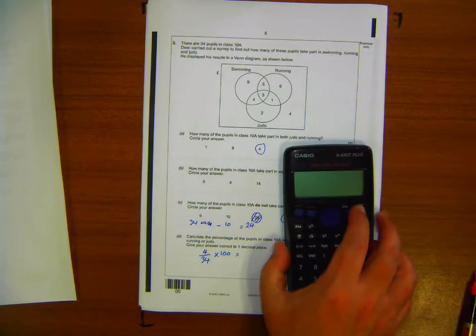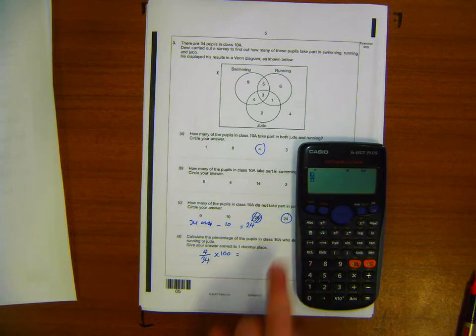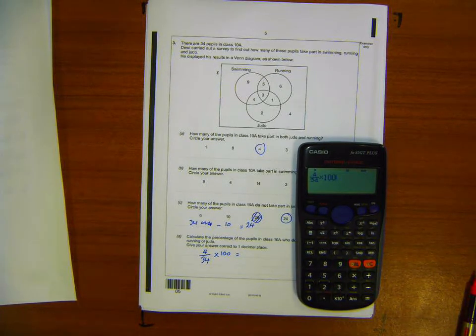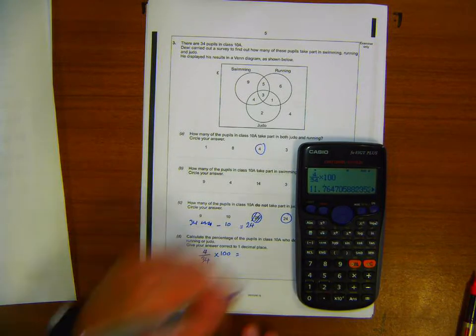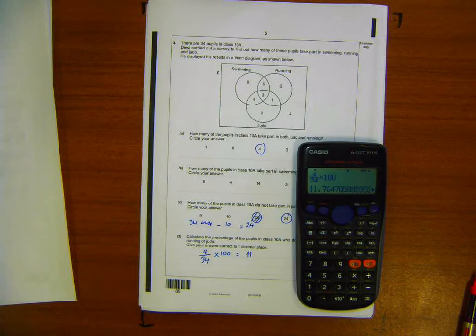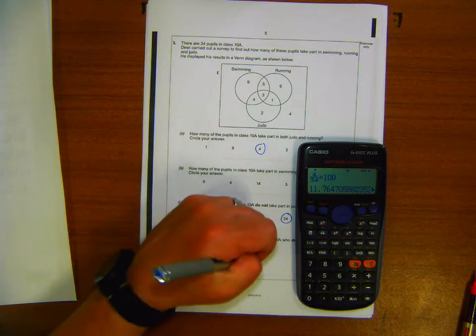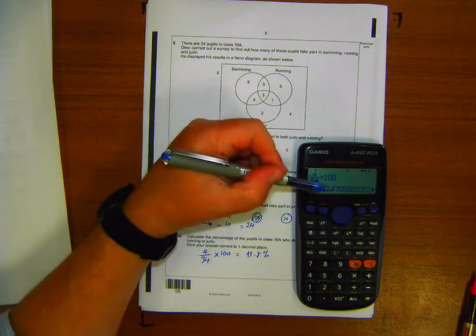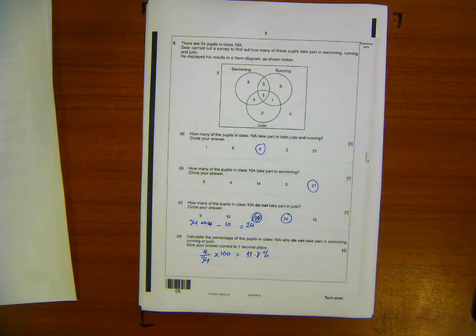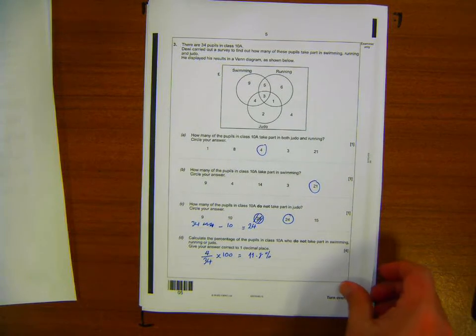So, fraction button, 4 out of the total, which is 34, times 100 to turn it into a percentage. And then they want the answer given to one decimal place. So it's either going to be 11.7 or 11.8. Which one? 11.8. Good. Because the next one along is bigger than 5. So 11.8%. So, Venn diagrams of percentages.